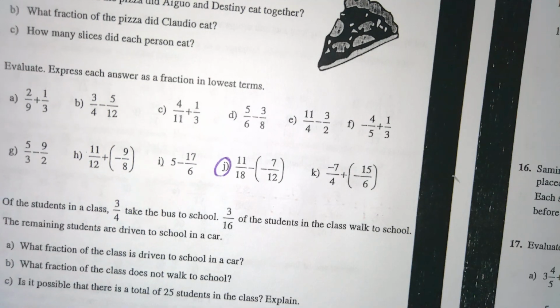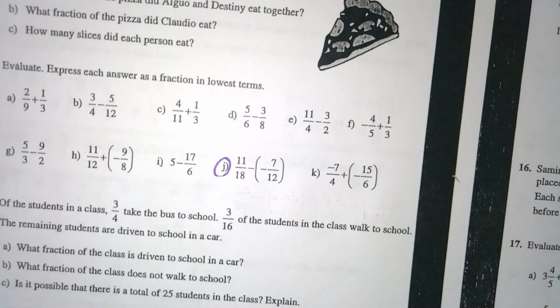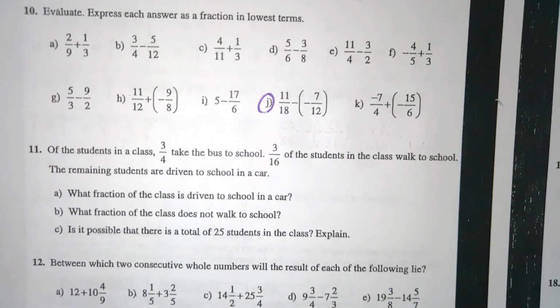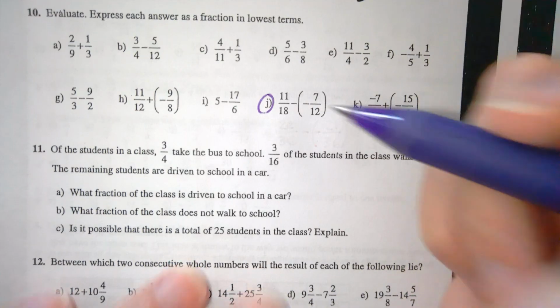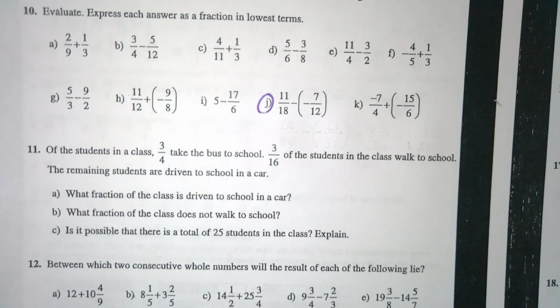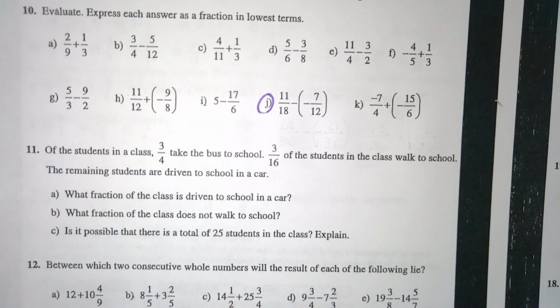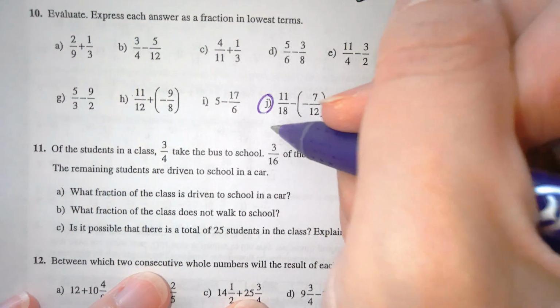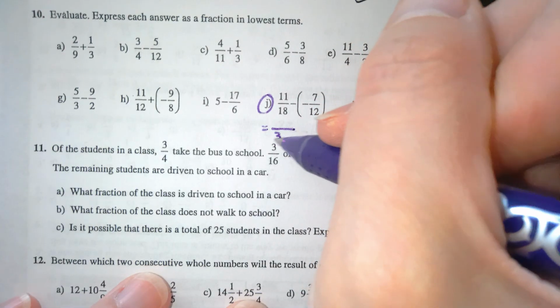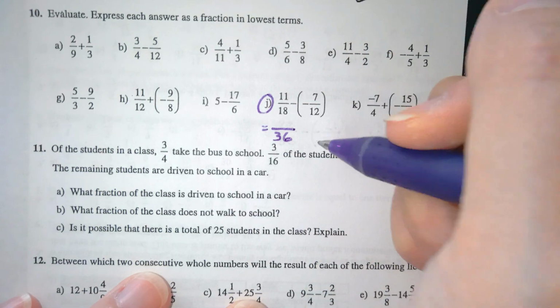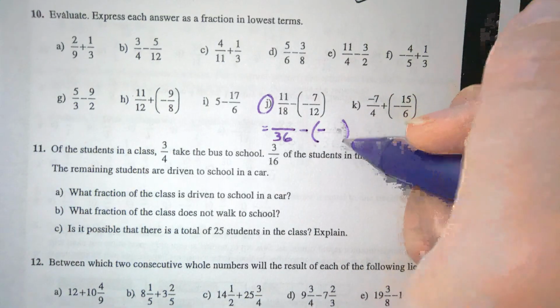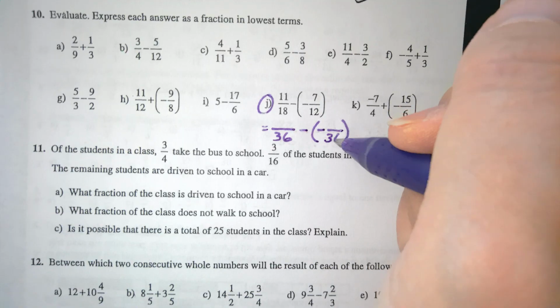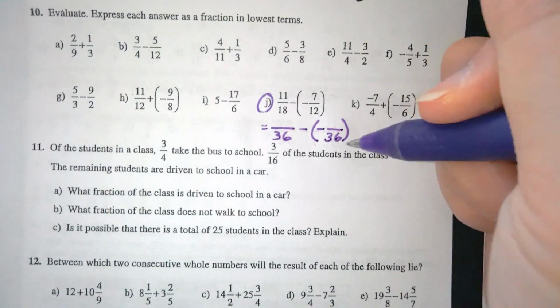Okay, so let's try 10J. 10J right here. Okay. Now, lowest common denominator. What is my LCD between 18 and 12? Jeffrey? 36. 36. Good. Now, let's say I didn't see the 36 and I just multiplied the 18 with the 12 and I got that humongous number. Is it the end of the world? No, it will still work. It's just that at the end you'll have to simplify.